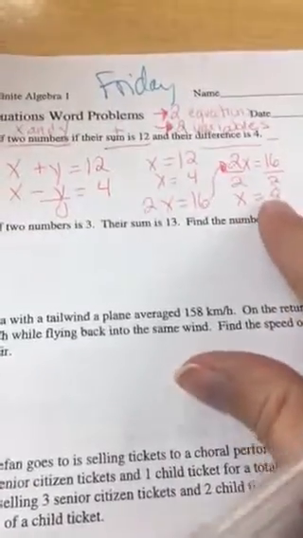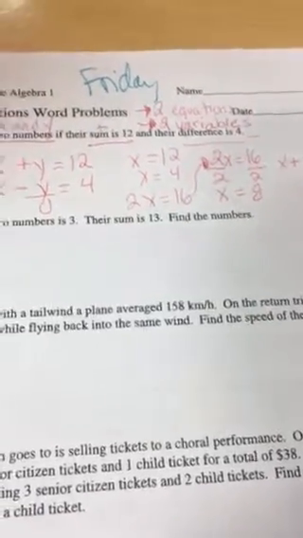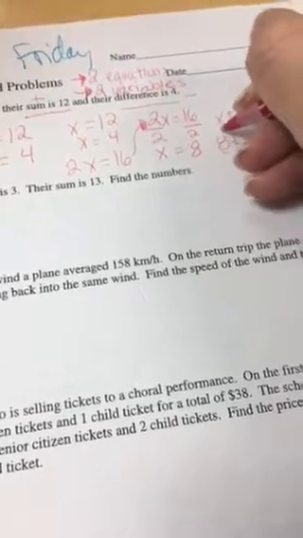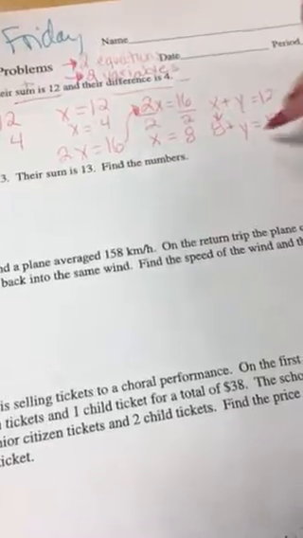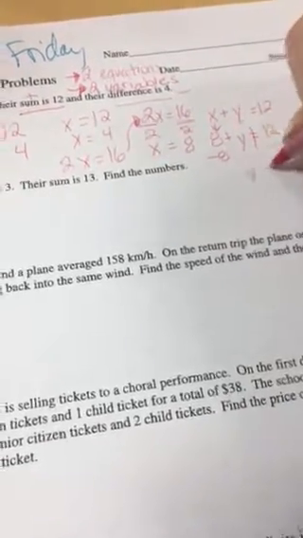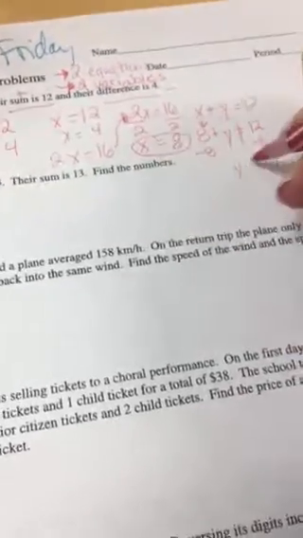So I'm going to write that over here. To find my other number, I'm going to plug 8 back into one of the equations. I'm going to do the addition one. So, x plus y equaled 12. 8 plus y equals 12. And we could subtract 8 on both sides. y equals 4. So I have a number that's 8, a number that's 4.